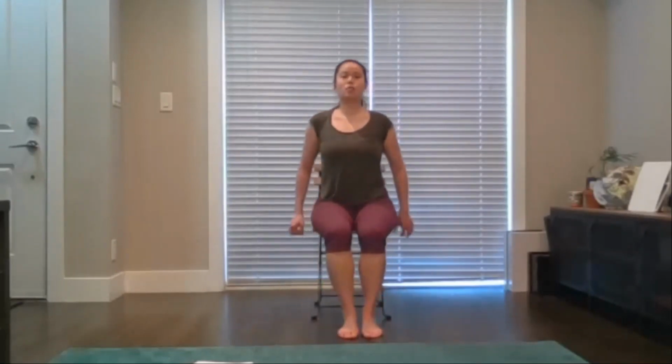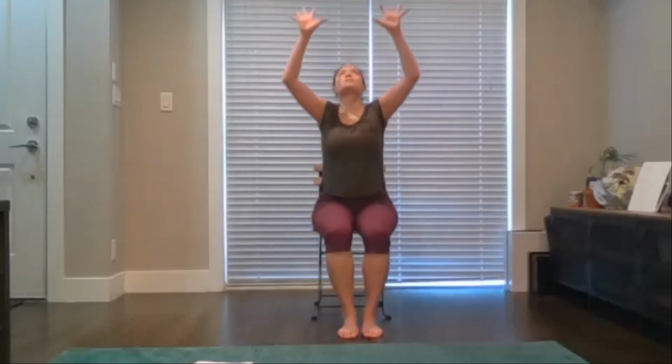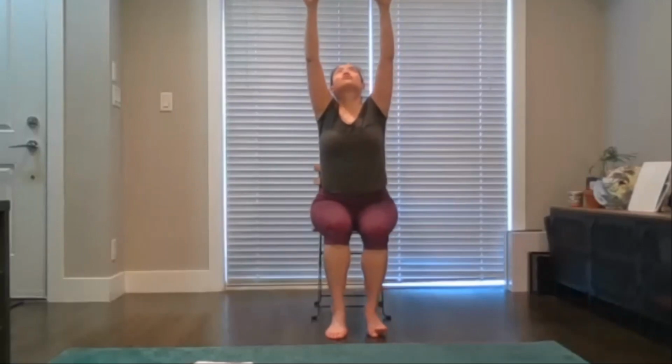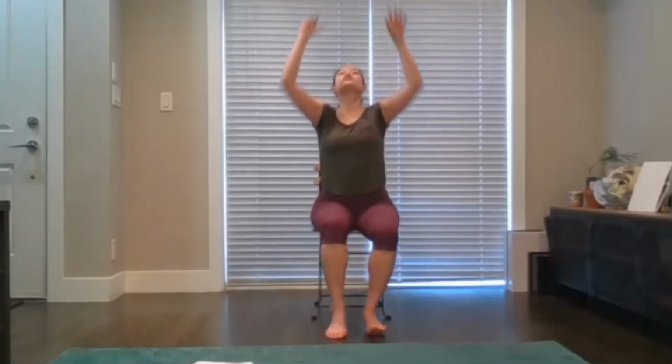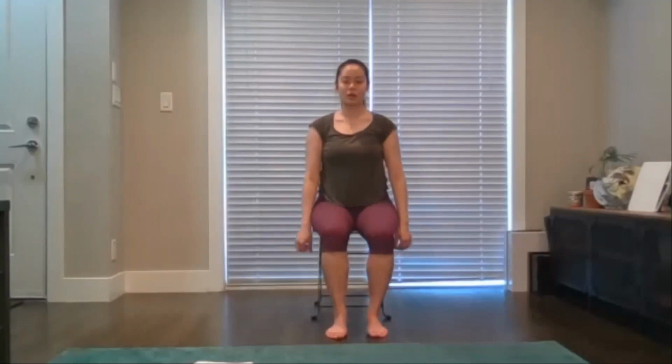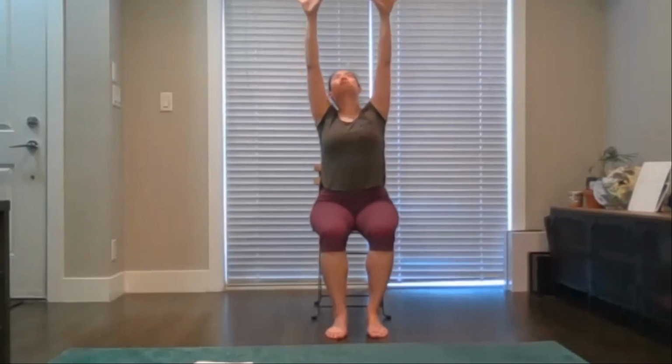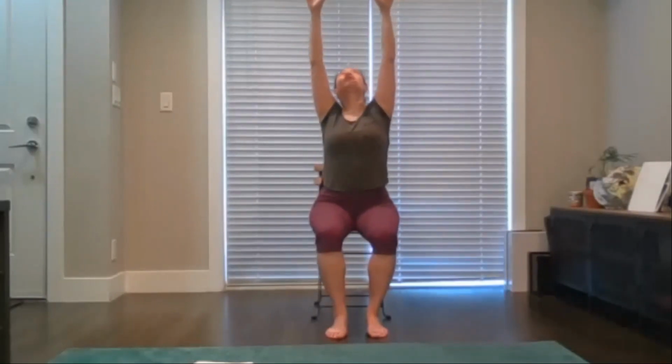And then from here, we're going to reach those fingertips up to the ceiling as far as you can, stretching your spine up as far as possible. And then we're going to drop the arms down. One more. Reaching up as far as you can. Maybe look up at the ceiling as well. Stretch, stretch, stretch. And then we're going to drop those arms.